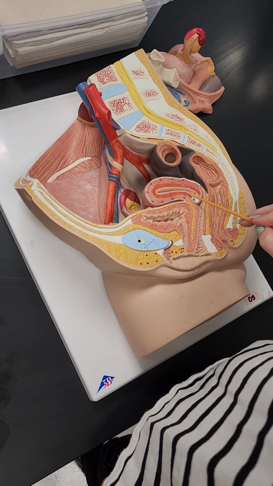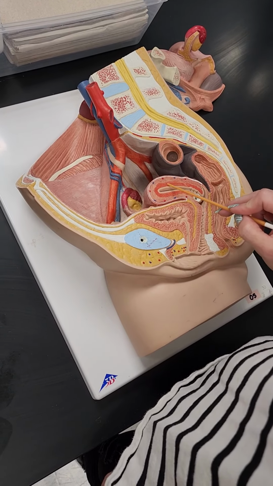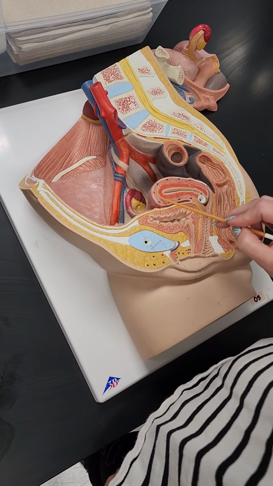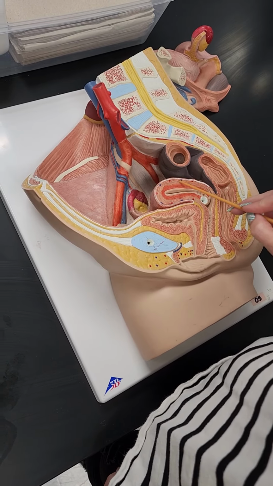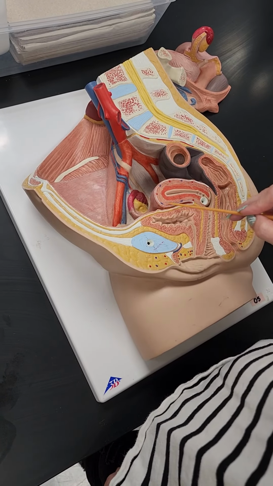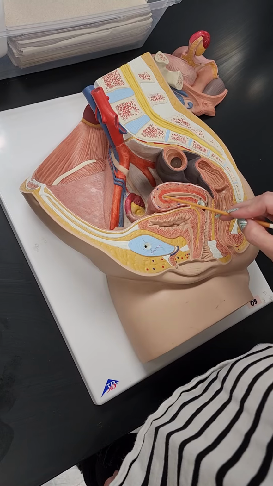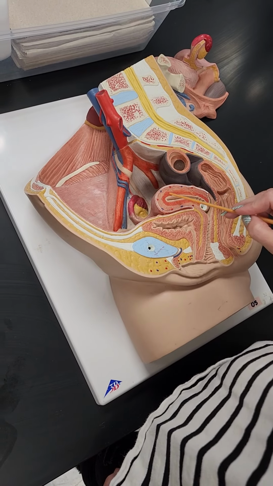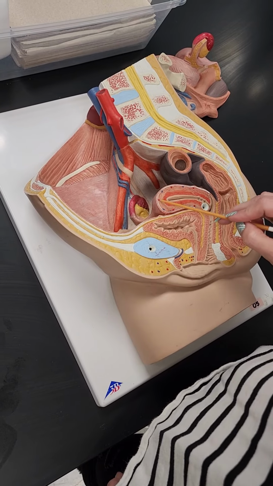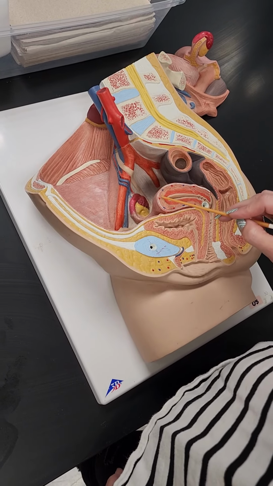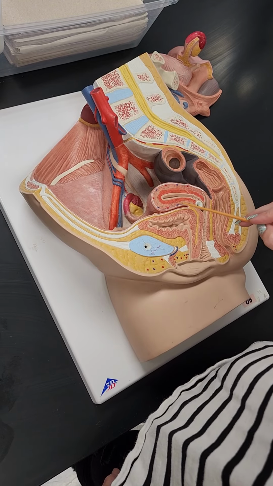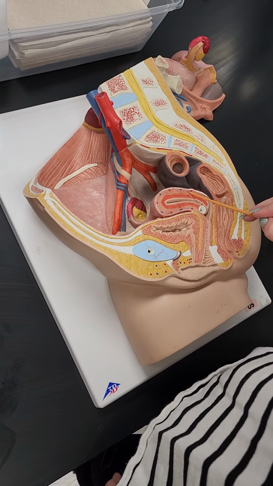So in layers, the endometrium is the innermost layer. Then we have the myometrium, which is the muscular layer. And then we have the perimetrium, which is the outer layer. The endometrium is the layer that sheds whenever she has her menstrual cycle. The myometrium, because this is the muscular layer, this is the one that will either give her cramps during her cycle or the one that will help push the baby out during childbirth.